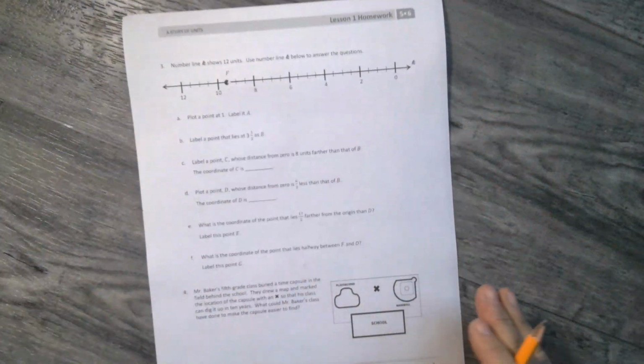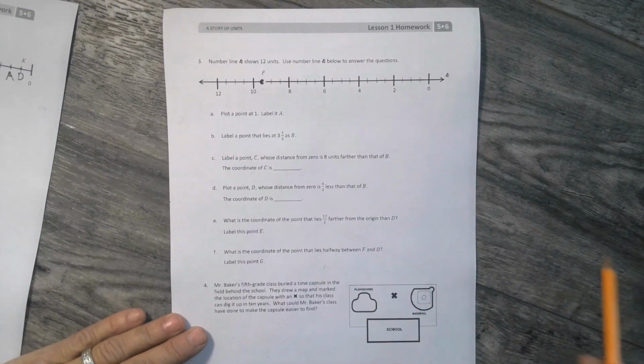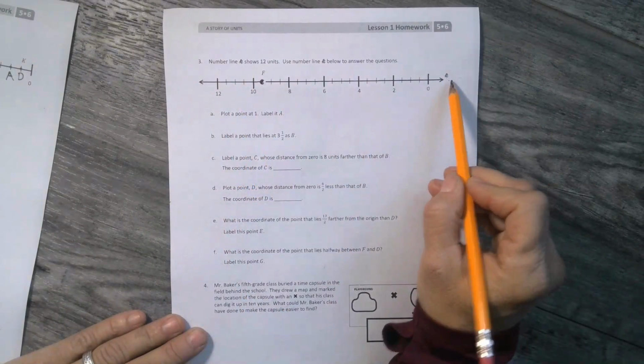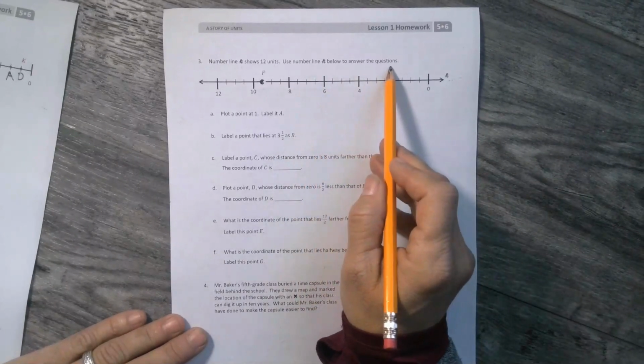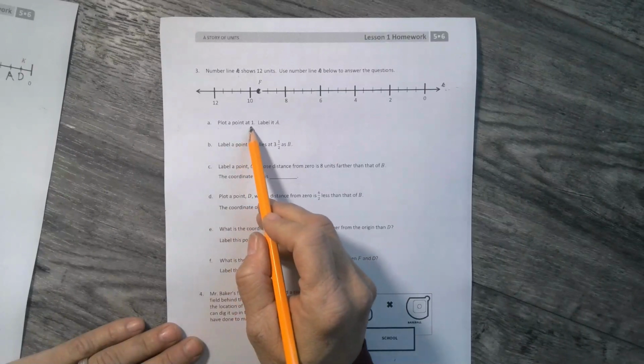Okay. Let's look at the back. Number 3. Number line K, there's the K, shows 12 units. Use number line K below to answer the questions. Plot a point at 1.